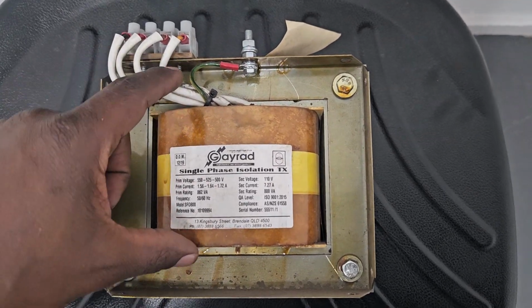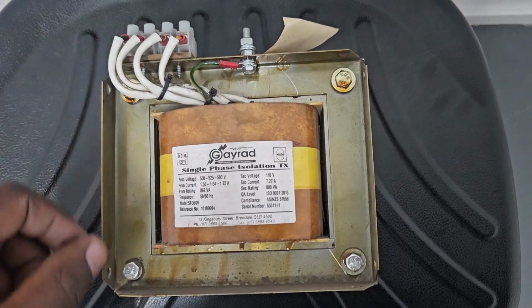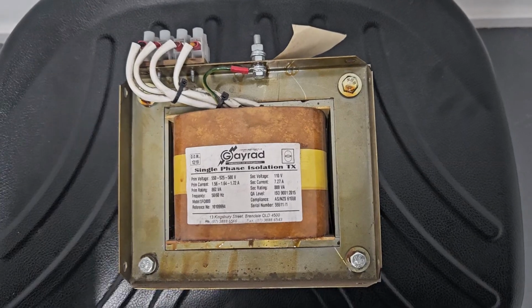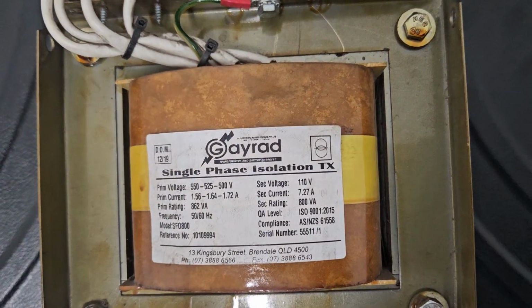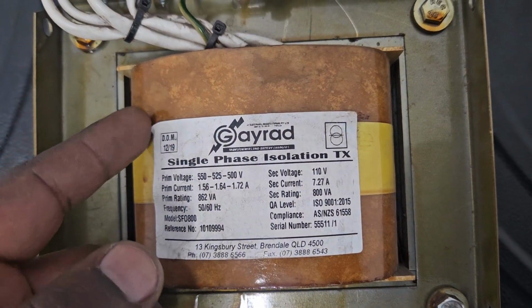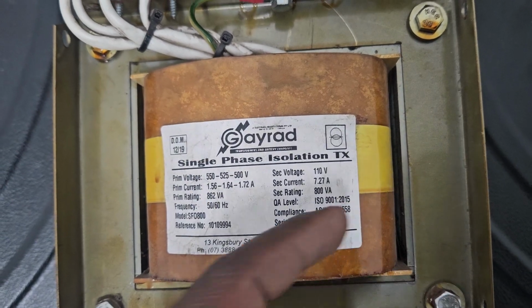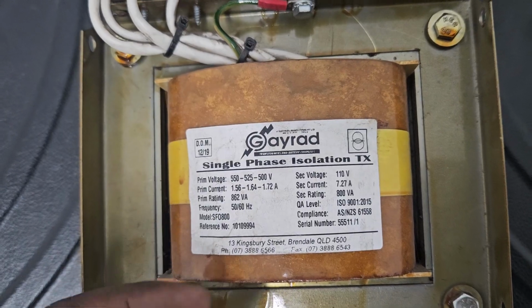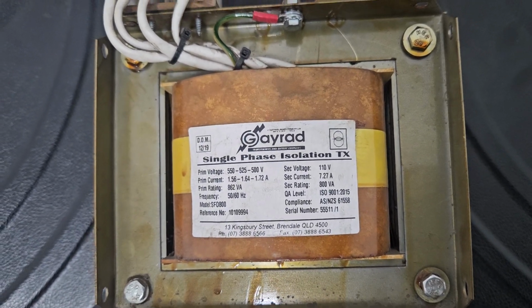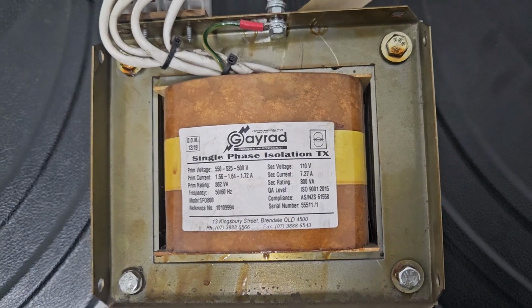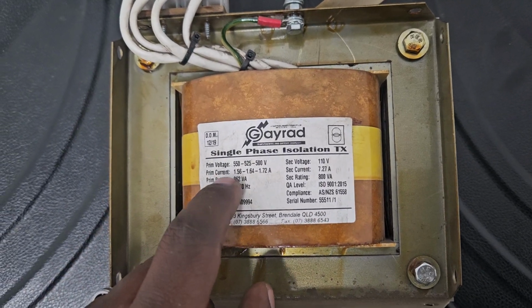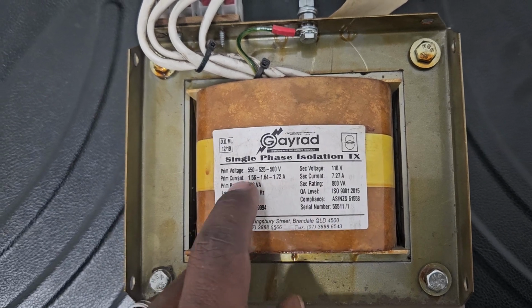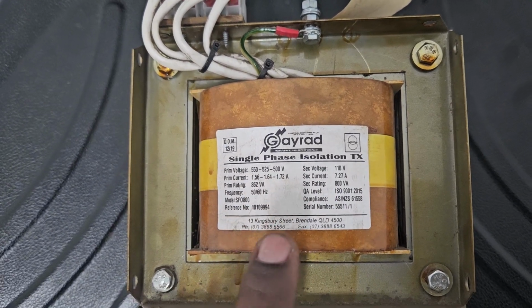You get a primary winding, this side. You get a primary winding and a secondary winding. As you can see on the identification plate, it talks about primary voltage and secondary voltage, primary current and secondary current, and the volt-ampere rating. That is the power rating of this transformer. If you notice, the power rating is 862 primary, and 800 secondary. From 862 to 800 is just because of losses.